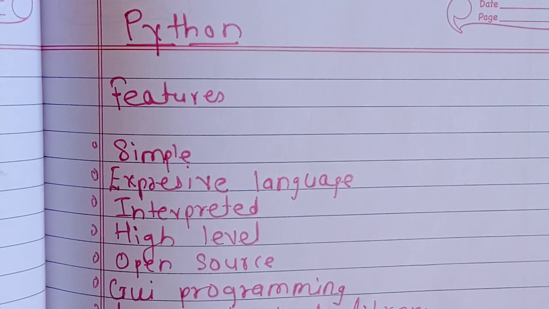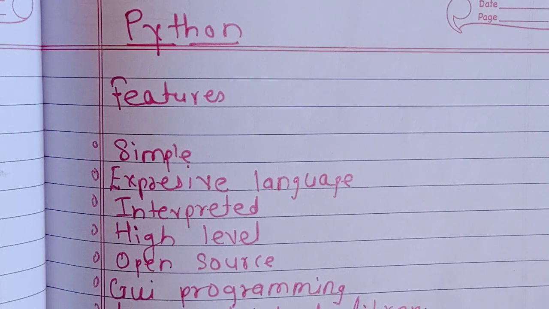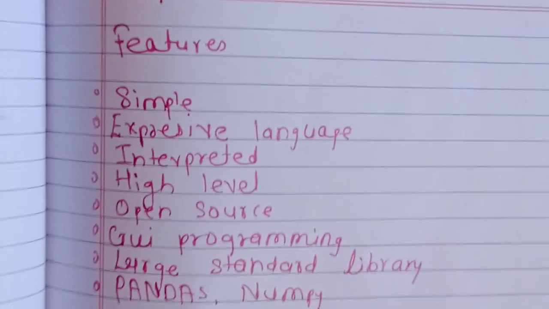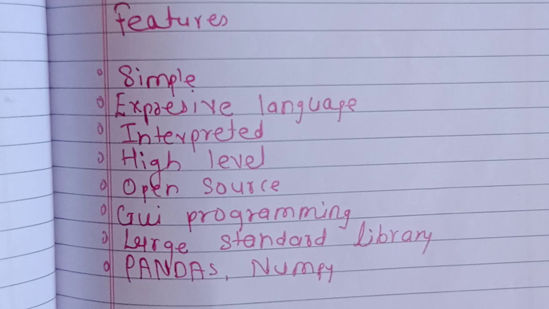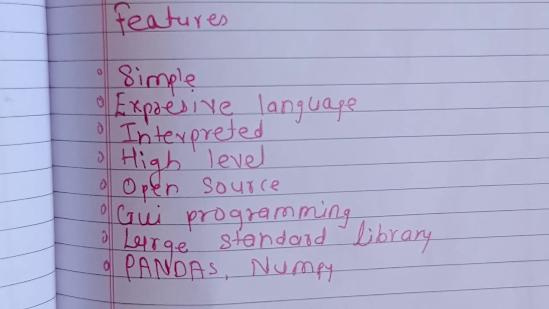Today we are starting with Python programming, which is very useful for data science students. Now we'll see the features of the Python language. First, it is very simple, easy to understand, and easy to write programs in Python. Next, it is an expressive language. It is an interpreted high-level language.